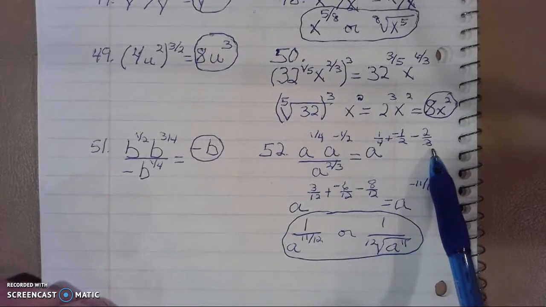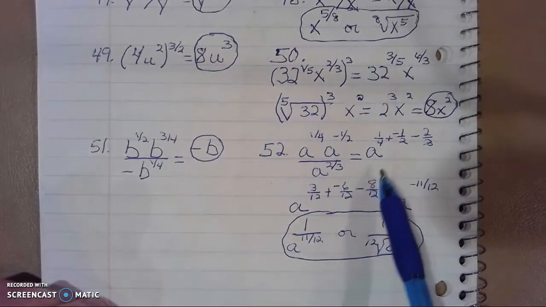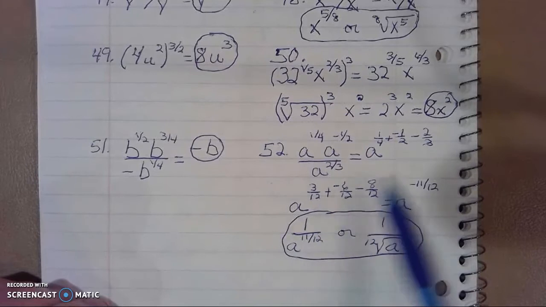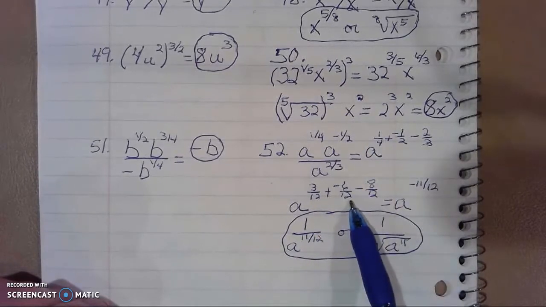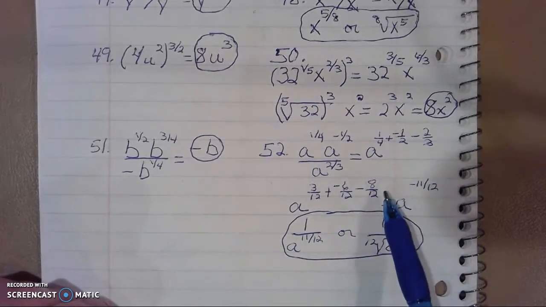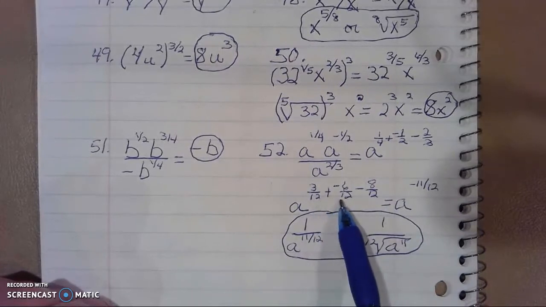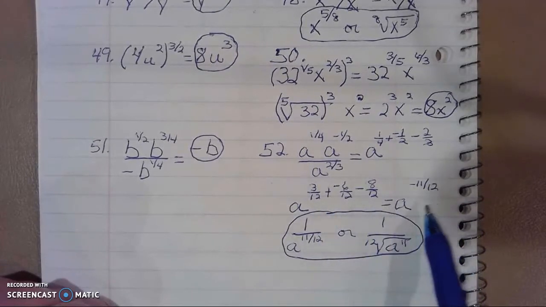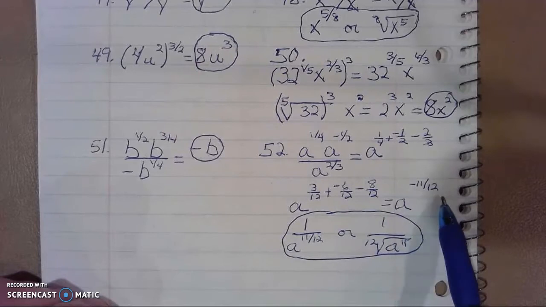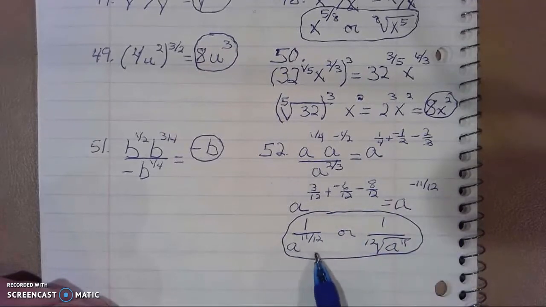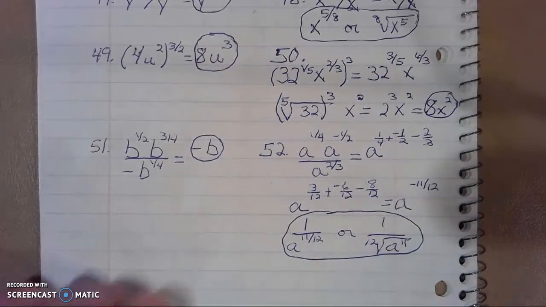So those three exponents, you need a common denominator. 1/4, 3/12. Negative 1/2, negative 6/12. Negative 2/3, negative 8/12. Then I add all the exponents. Comes up to negative 11/12. I make that a positive exponent by moving it to the denominator, or I can write it as a radical, 12th root of a to the 11th.